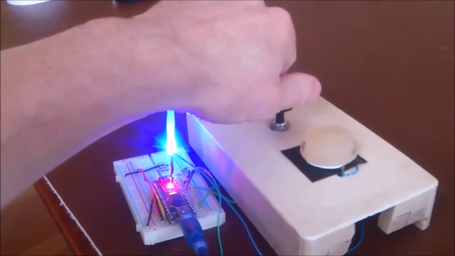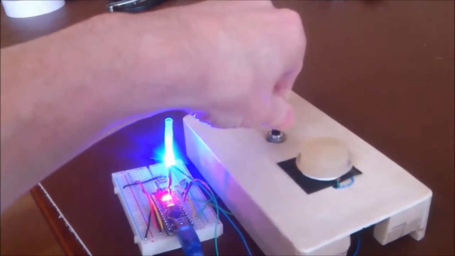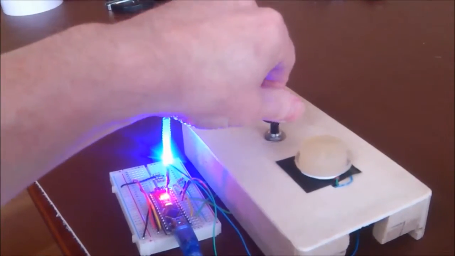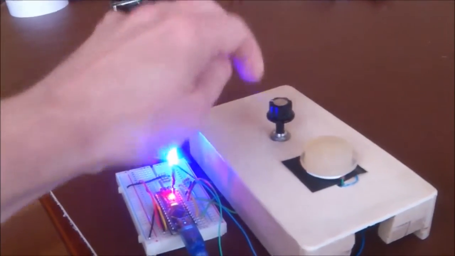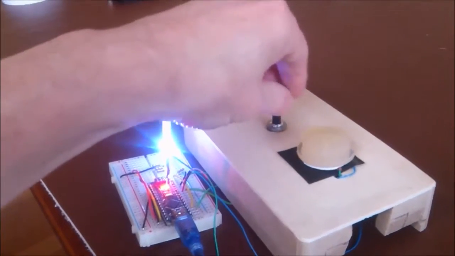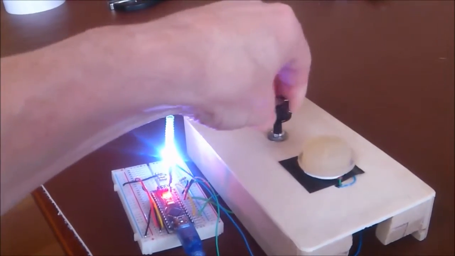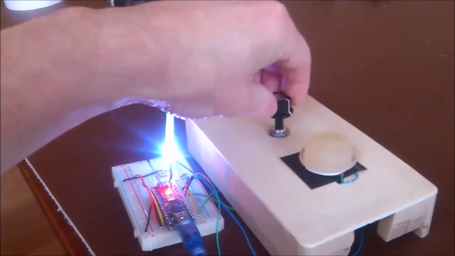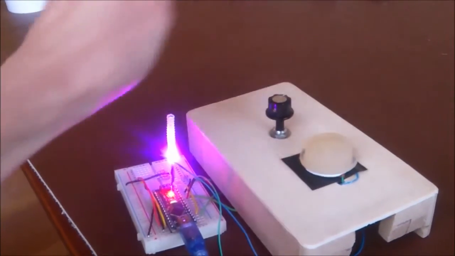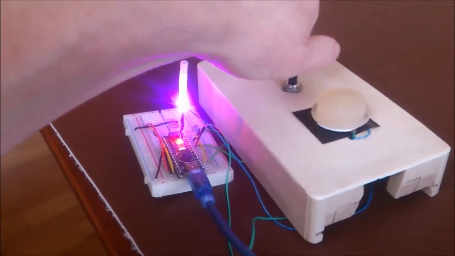And then the blue pot controls the duration of the grains between 30 milliseconds and 1 second. And now we have grain pitch. That's -2, +2. And then pitch modulation. No modulation.